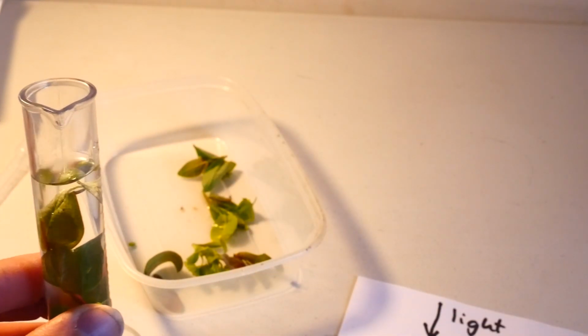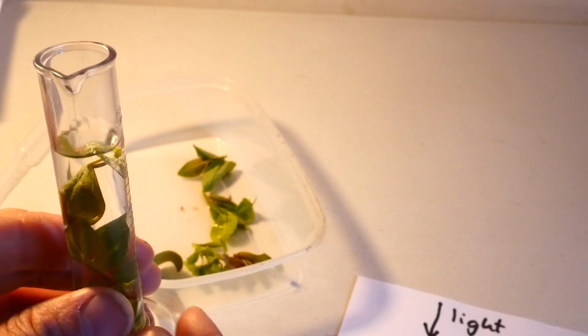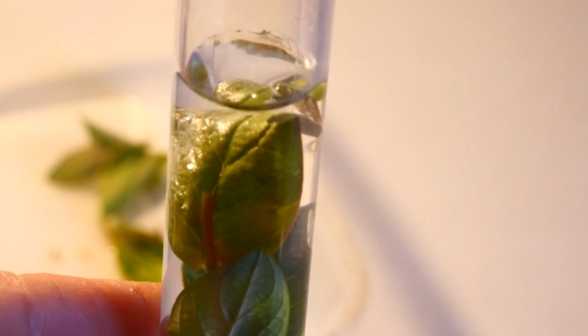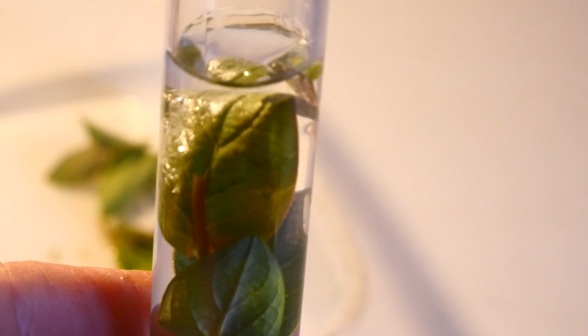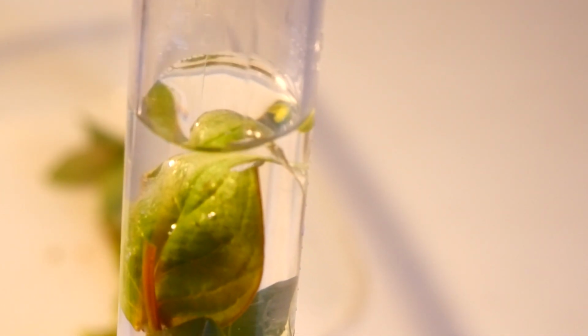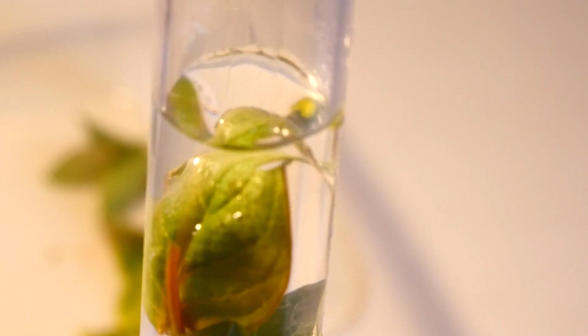So yeah, if you look, let's try. So you can see more closely there. Okay, you can see bubbles there on the surface of the leaf.